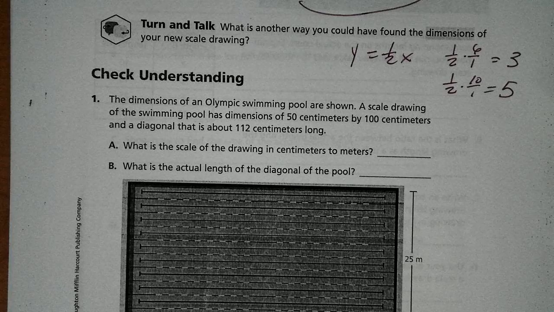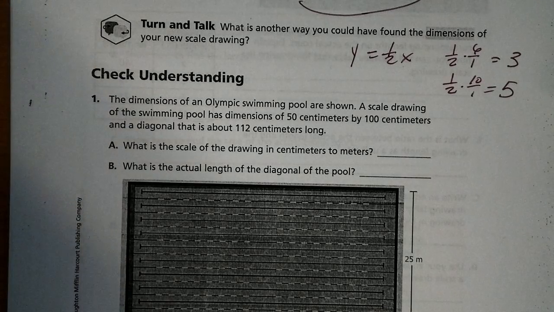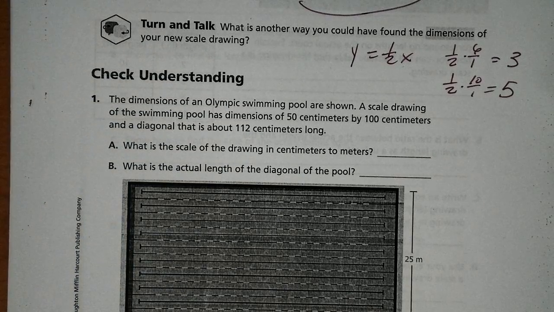And then as usual, we'll do the on your own next week, I believe. And guys, this is the last section of the book. So that means you will have a module test next week. Right now it's scheduled for Friday, but that's all going to depend on the HMH diagnostic. All right, so go ahead and work on that check understanding.